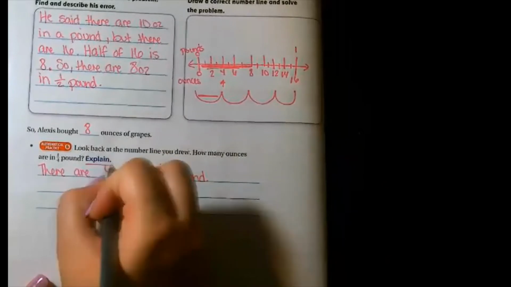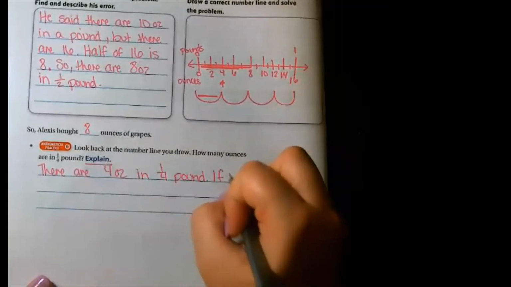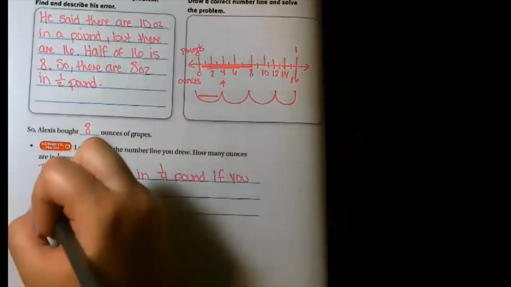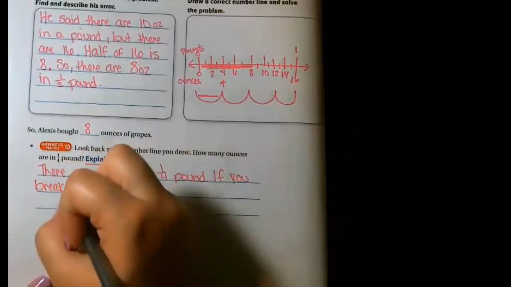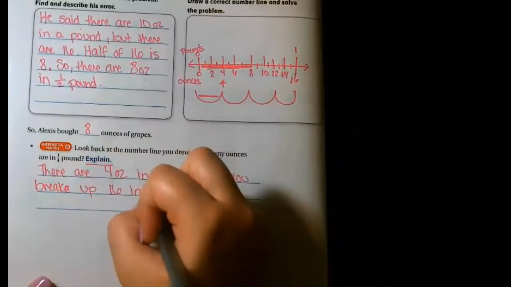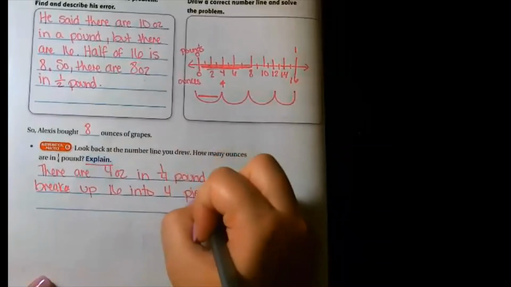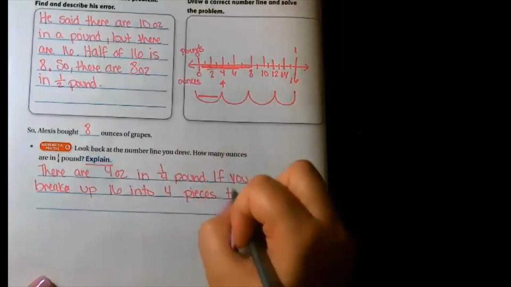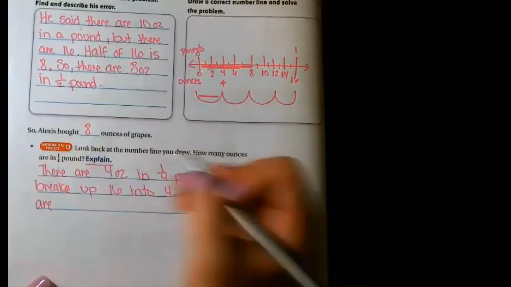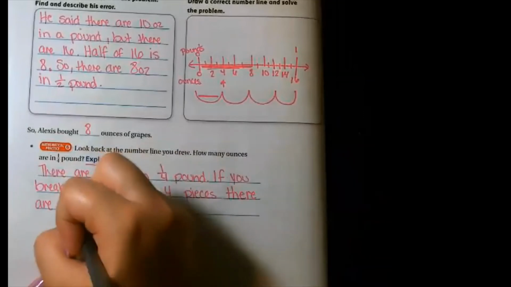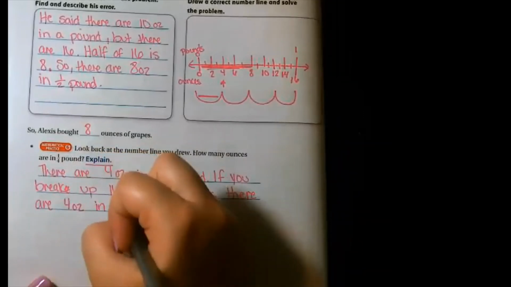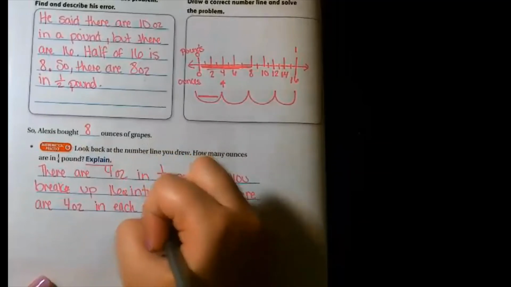And it does ask me to explain. So if you break up 16 ounces into 4 pieces, there are 4 ounces in each piece.